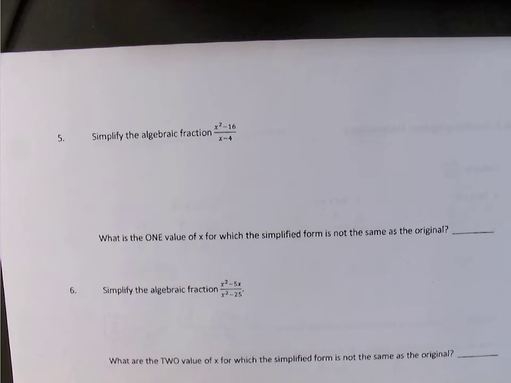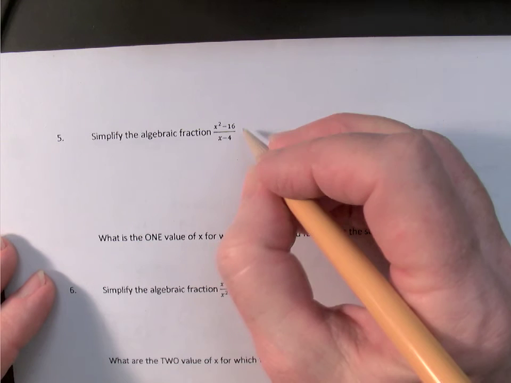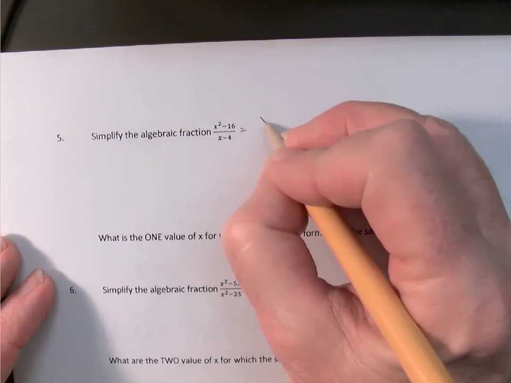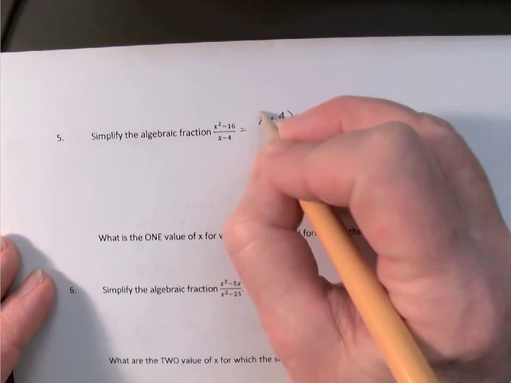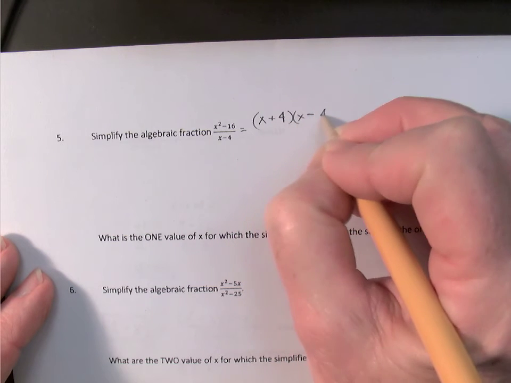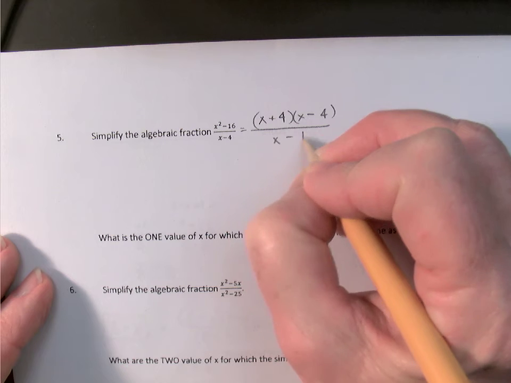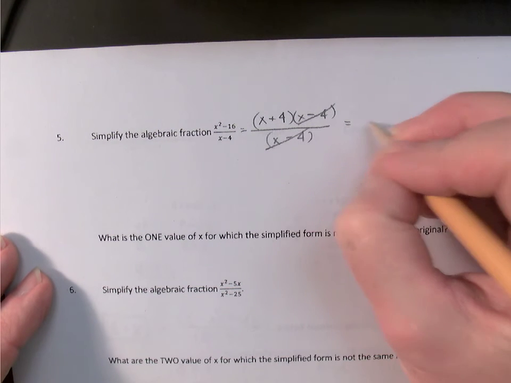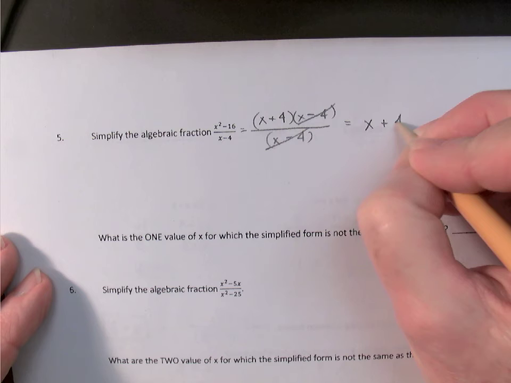So for question number 5, let's start with the algebra first. If we're asked to simplify, we're going to factor and cancel. So you know we can factor the top into x plus 4, x minus 4. The bottom is x minus 4. So we can cancel out the x minus 4's now. So this simplifies into just plain old x plus 4.